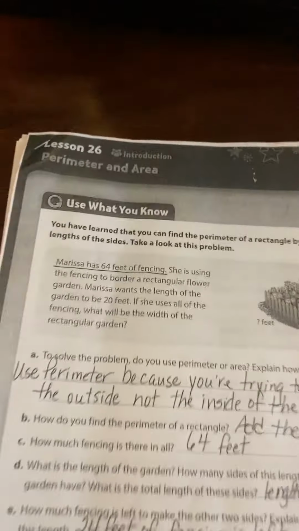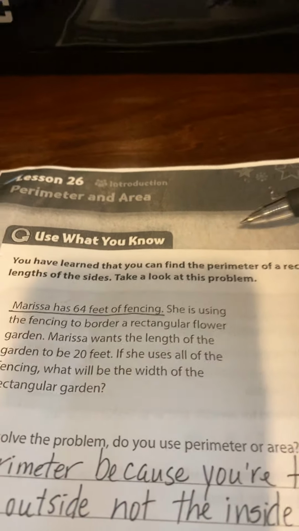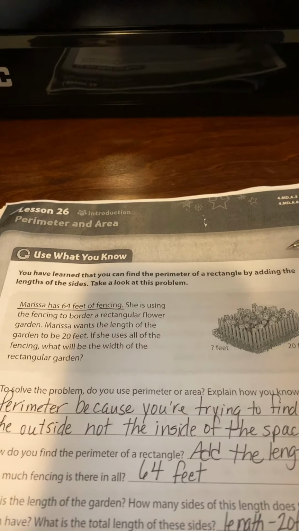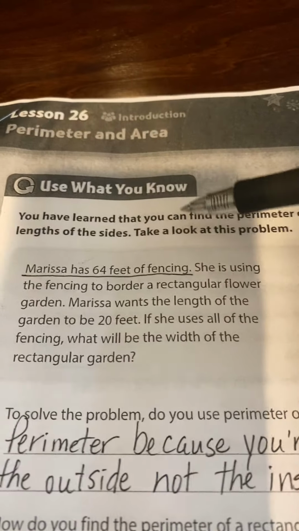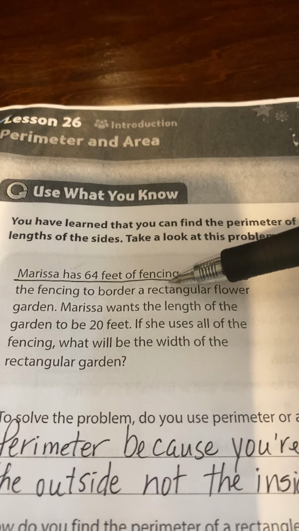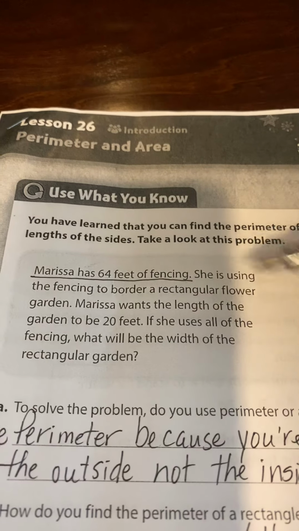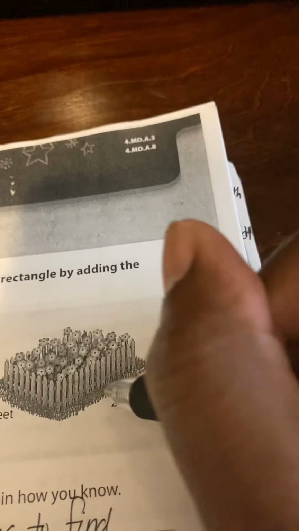So today on the introduction page, on page 272, we're going to begin by using what you know. You have learned that you can find the perimeter of a rectangle by adding the length of the sides. So let's take a look at this problem. Marissa has 64 feet of fencing. She is using the fencing to border a rectangular flower garden. Marissa wants the length of the garden to be 20 feet long. So this is the length. She wants this to be 20 feet long.